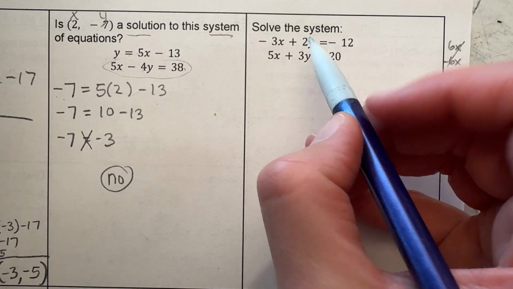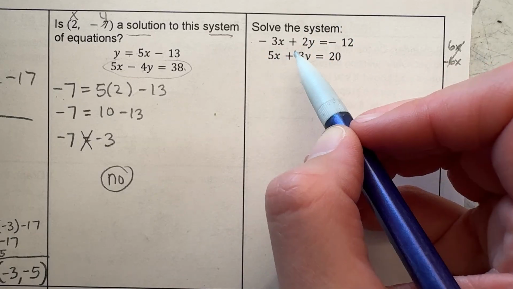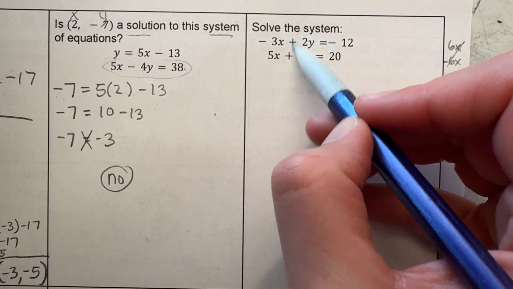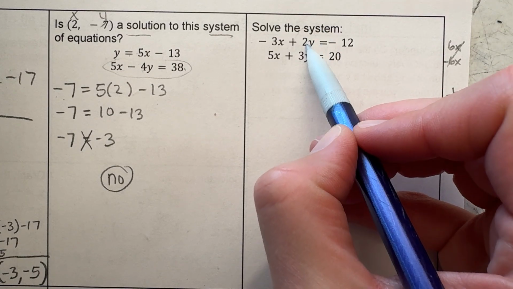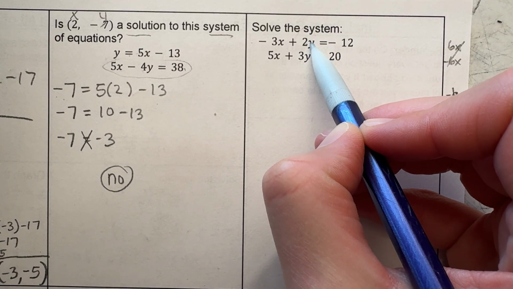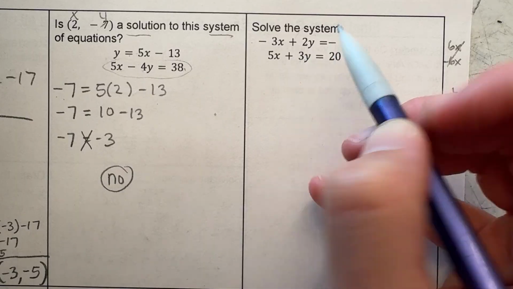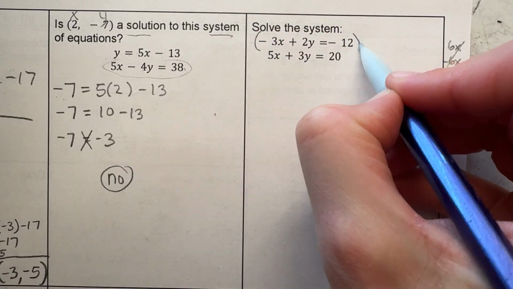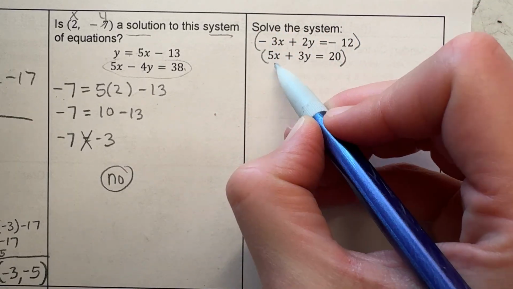If I were to choose the y, I would say 2 times 3 is 6. I would multiply the top by negative 3 to make it negative 6, and the bottom by 2 to make it positive 6. But I have to just choose one. I'm going to choose the x's.